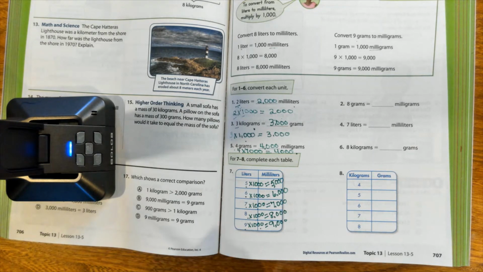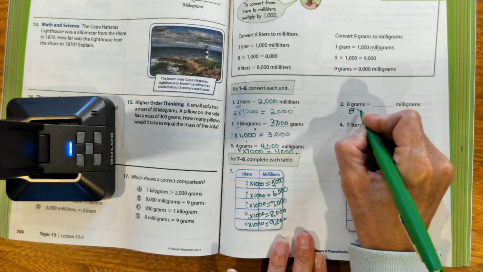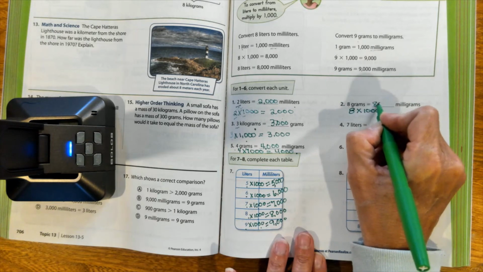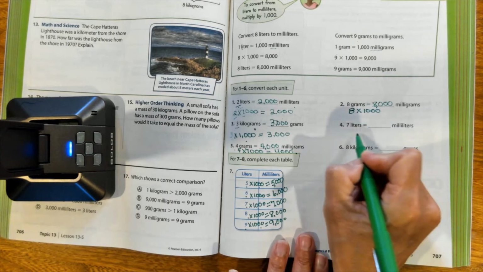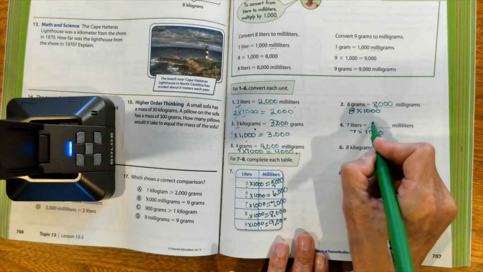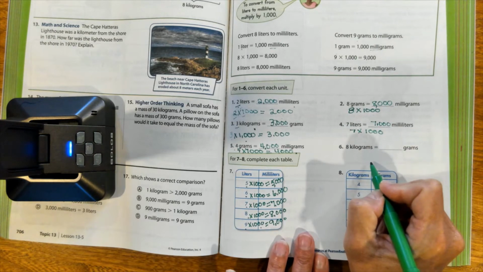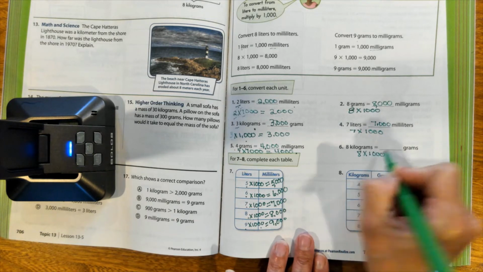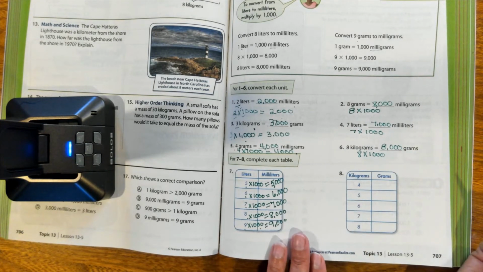Okay, number 2. When we're going from grams to milligrams, we're going to take the number of grams, 8 times 1,000, and 8 times 1,000, you should have found, was 8,000 milligrams. 7 liters into milliliters, take 7 times 1,000, and you get 7,000 milliliters. 8 kilograms into grams, take 8 times 1,000, and that equals 8,000.